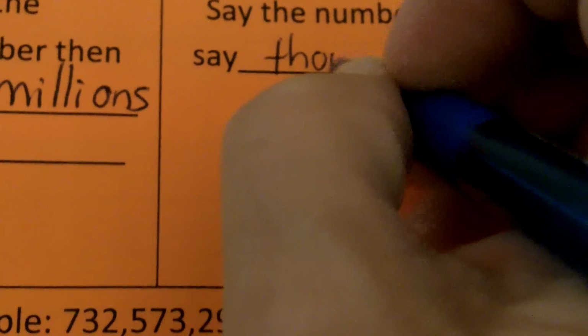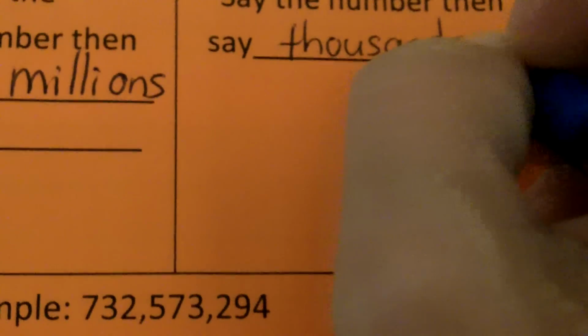You would have 3 digits in the millions place. You would say the number, then say millions. So we're going to fill in the blanks, and we're going to write millions here, because that's how we're going to read the number. We're going to say the number, then say millions. Then we're going to say the next 3 sets of numbers in the thousands period. We're going to say the number, then say thousands. Remember to press pause at any time so everybody can be together.